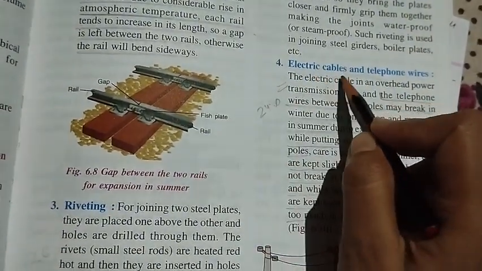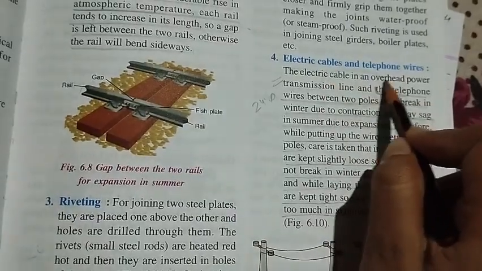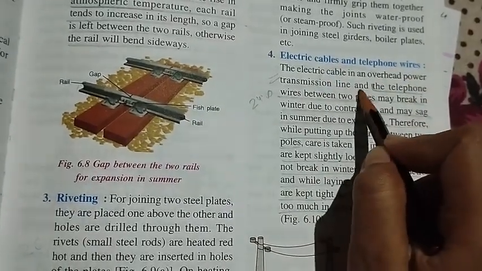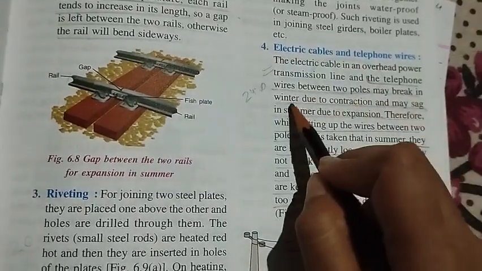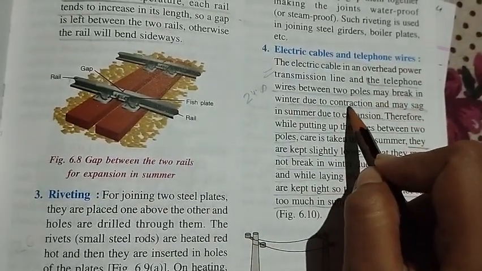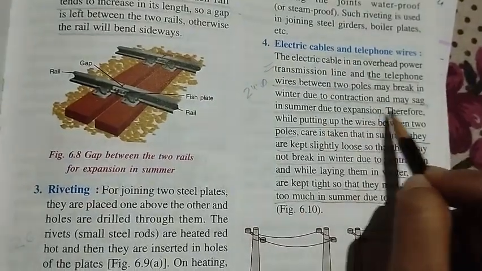Electric cable and telephone wire. The electric cable in an overhead power transmission line and the telephone wire between two poles may break in winter due to contraction and may sag in summer due to expansion.